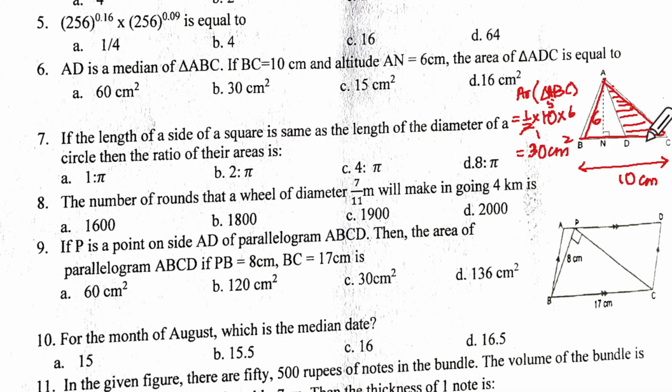But D is the midpoint, which means the base is half, and the height will be the same, correct? So you can say that DC is going to be 5 centimeters. So the area of this is going to be half into 5 into 6. That will be equal to 15 centimeters square.